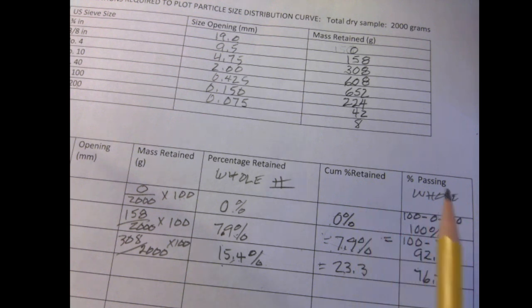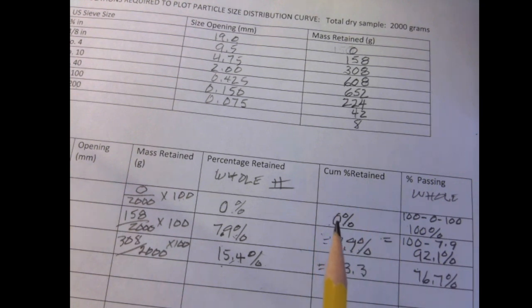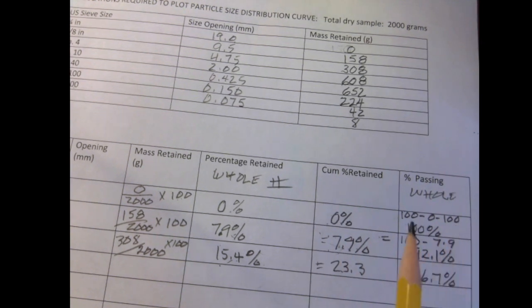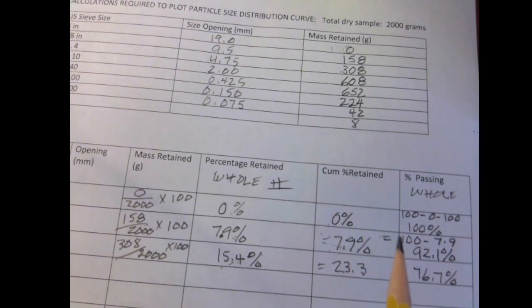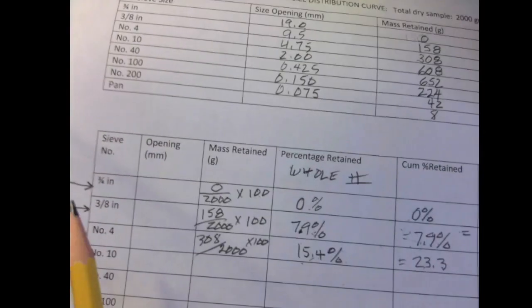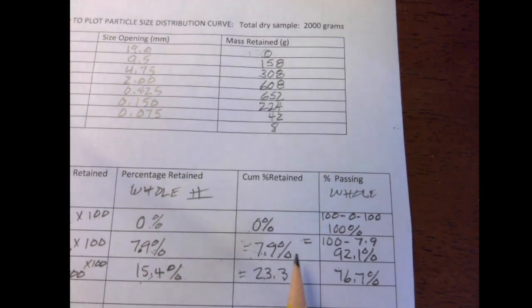Remember, the calculation for percent passing is 100 minus the cumulative percent retained. So there's nothing here. 100 minus 0 equals 100. So everything passed through the number 3/4 sieve. On this one, the 3/8, you have 7.9% in cumulative retained. 100 minus 7.9 is 92.1%.